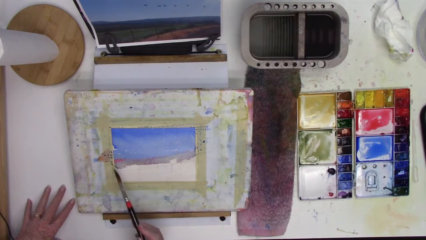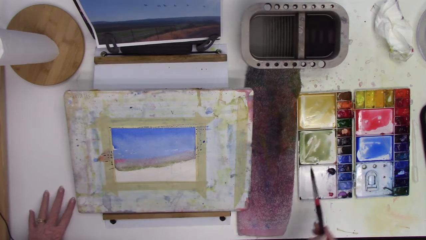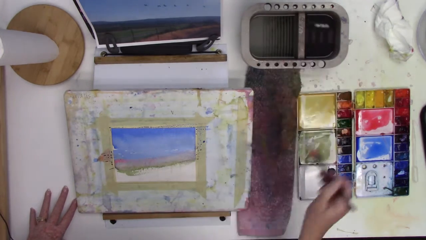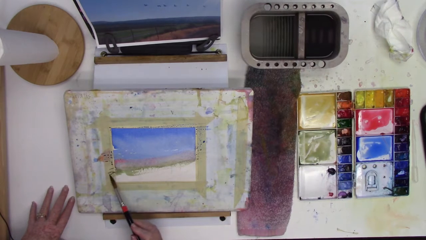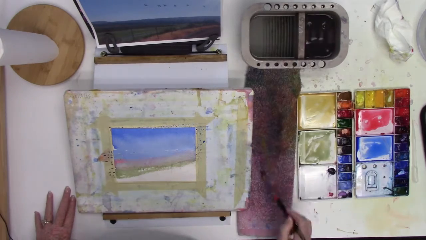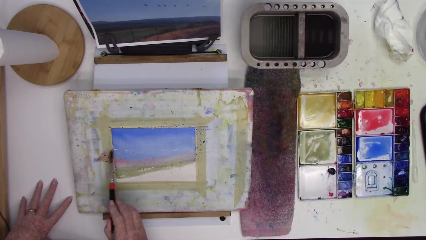I'm going to go into the green, so I get a sense of the grass. Leave a couple of white skips. Don't want to leave it right on the edge of the paper though.